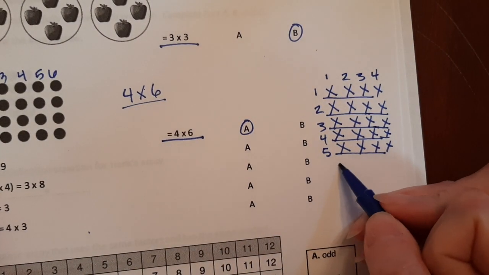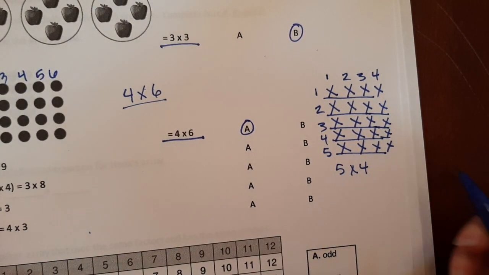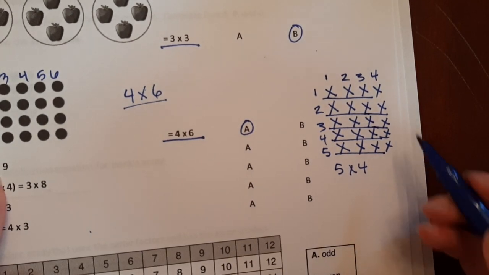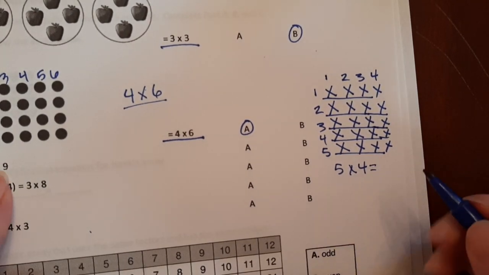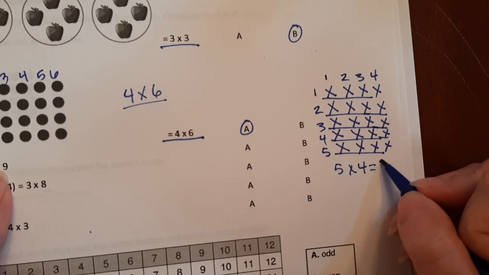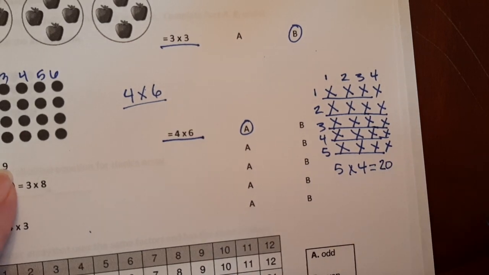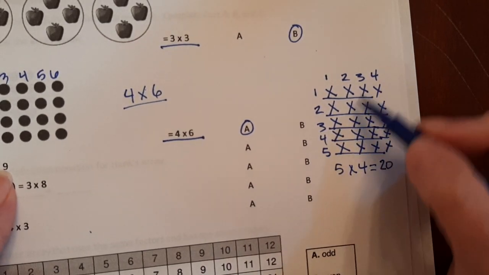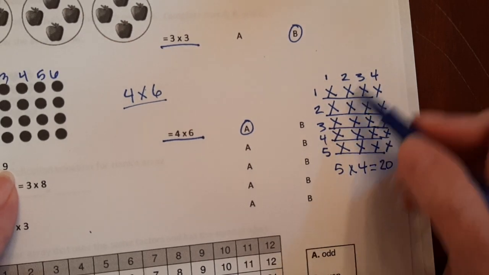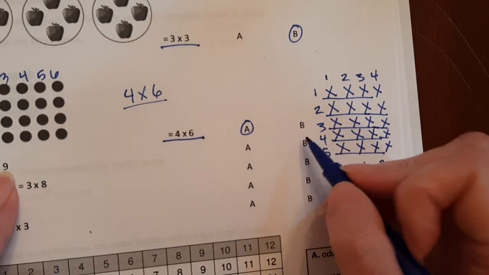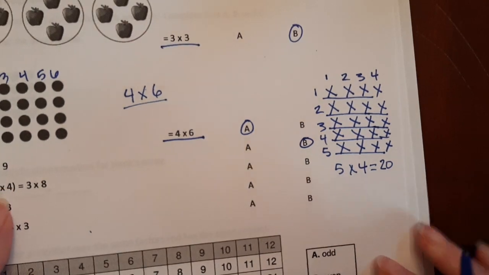So there is my 5 times 4. Now, I know that 5 rows times 4, looking at this, is 20. It is not 9. And I can look at the picture to realize that there are more than 9 X's there. So that is false.